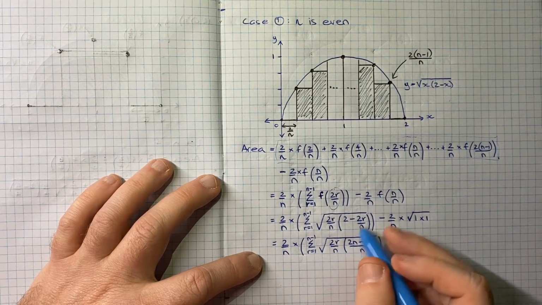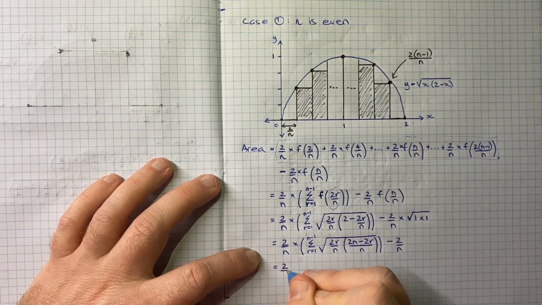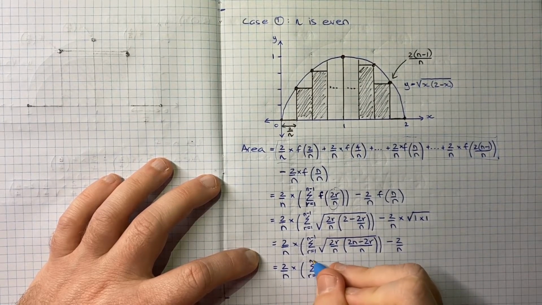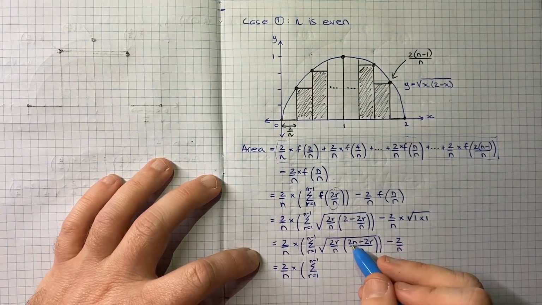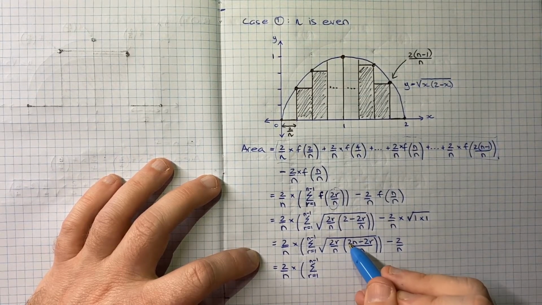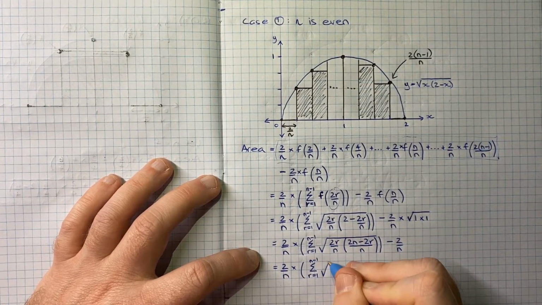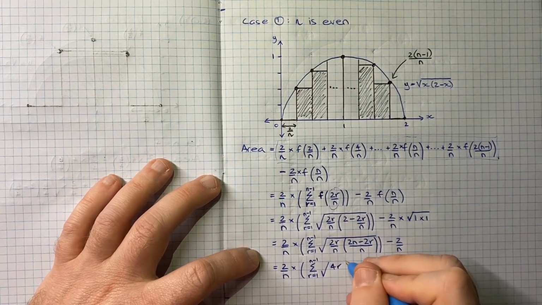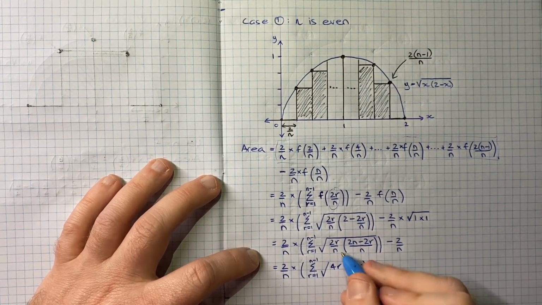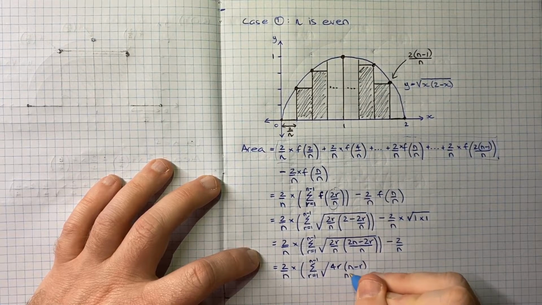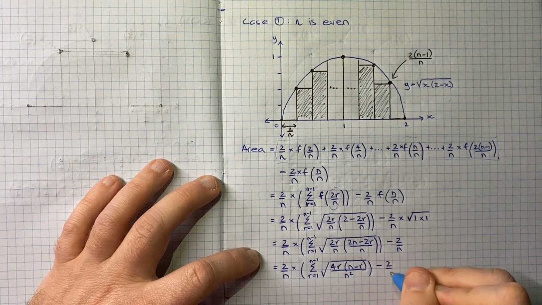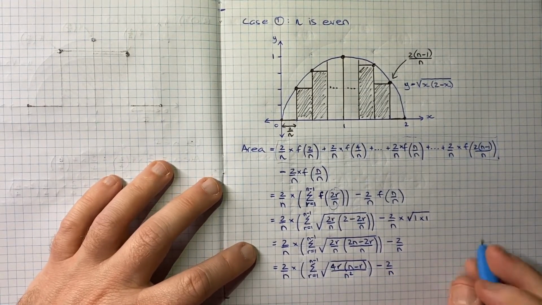So, okay, let's see what we're dealing with here. This will be 2 on n times the sum from r is equal to 1 to n minus 1 of, we can factor out a 2 here, so this 2n minus 2r, we can bring out that 2, so we'll have the square root of 4r, and then we'll just have n minus r, and these n's can come together to give n squared, minus 2 on n, we can't forget about that 2 on n that drops off.